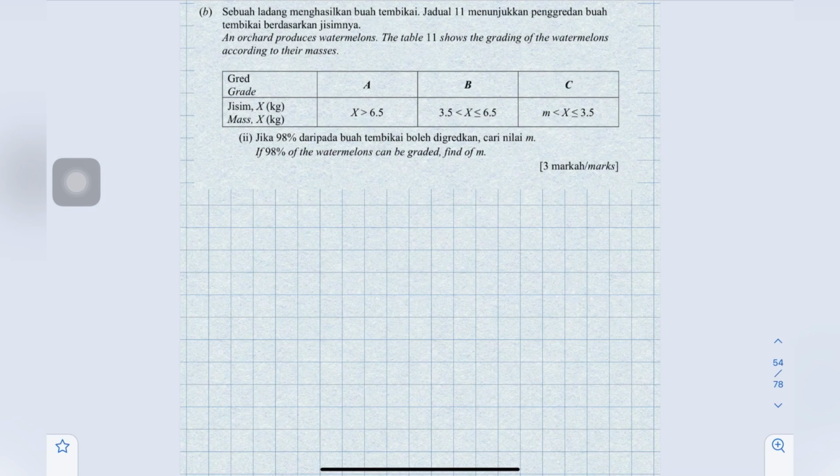Roman 2. If 98% of the watermelons can be graded, find M. From the table here, M is the minimum mass.